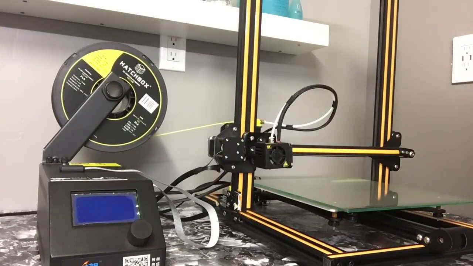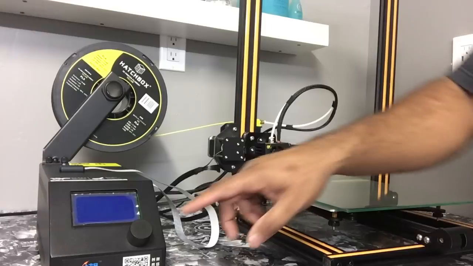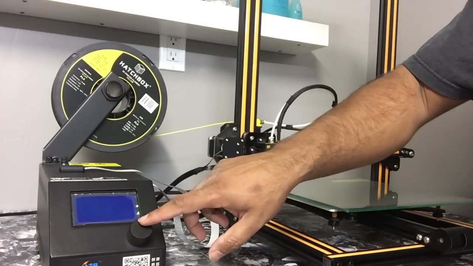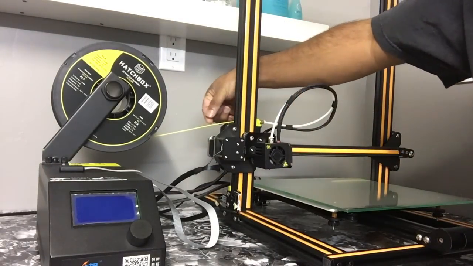Again, I have a video on that you guys can look at. One way to change it is the old school way, and you can do that just by going into your printer's control box and hitting pause print, and you can change the filament out, put a new one in.